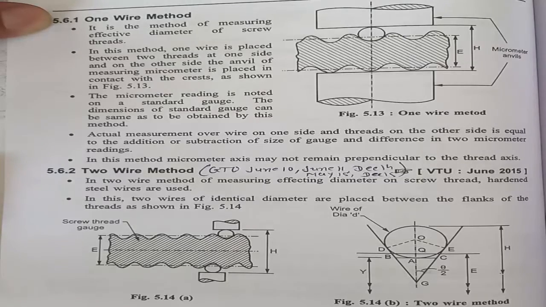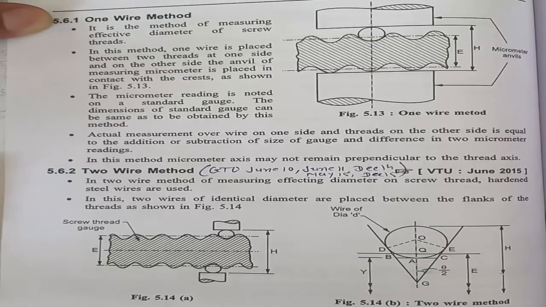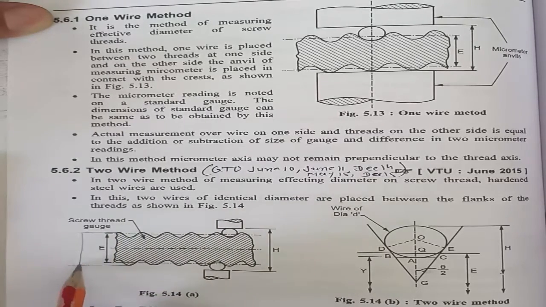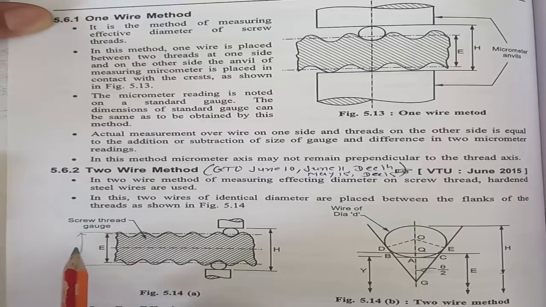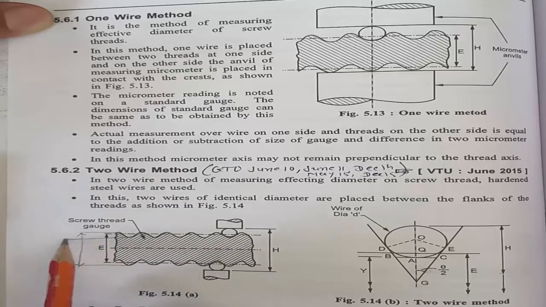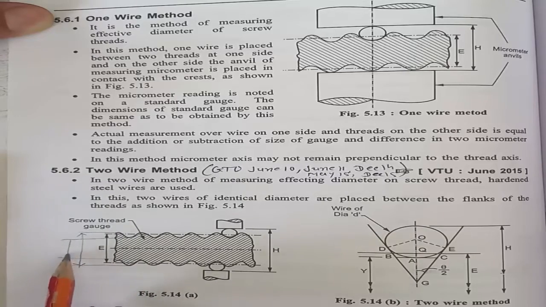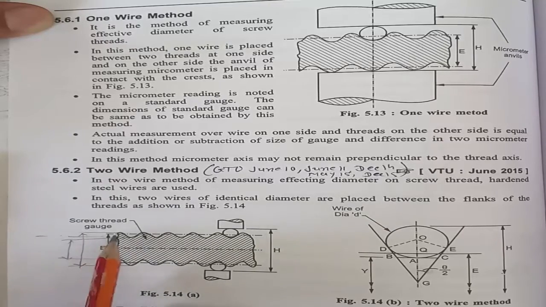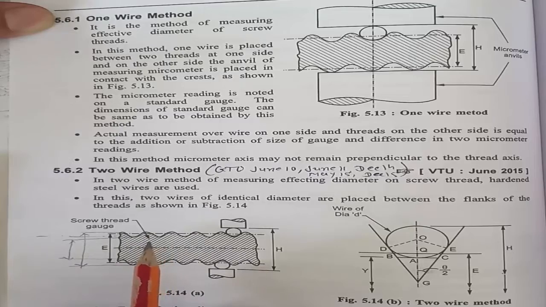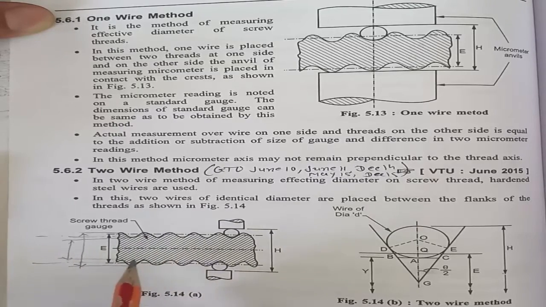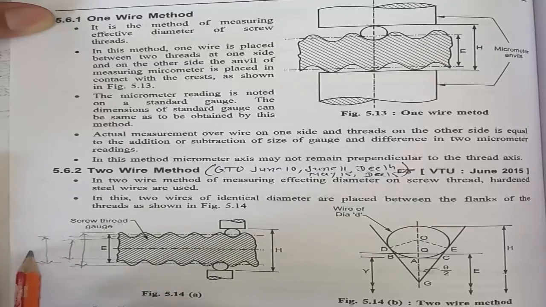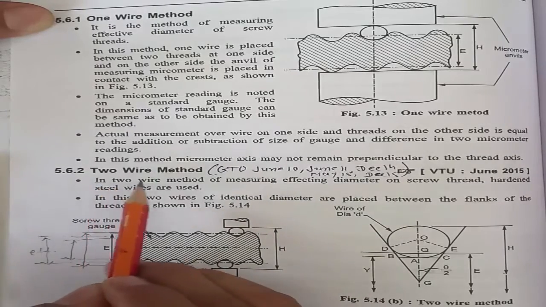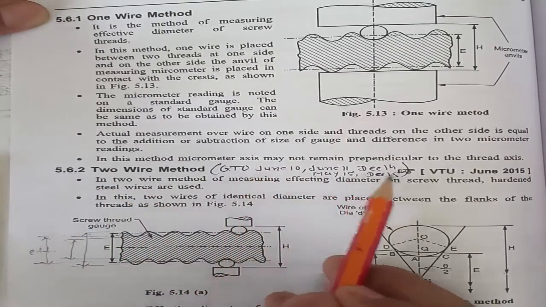Our today's topic is the two-wire method. Friends, in the previous video we saw there are three types of diameter: the outer diameter, or major diameter, or nominal diameter; the second one is the internal diameter, or root diameter, or minor diameter; and the third is the pitch diameter, or effective diameter. In this video we will find the effective diameter of a thread by using the two-wire method, and you can see it is very important, right?